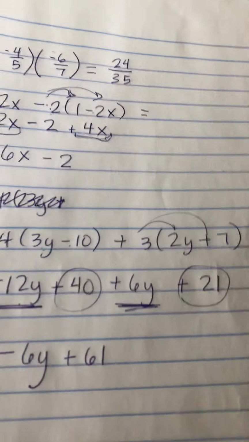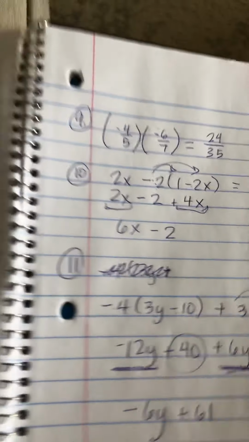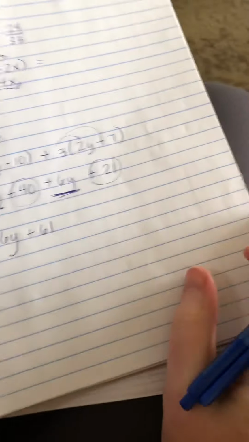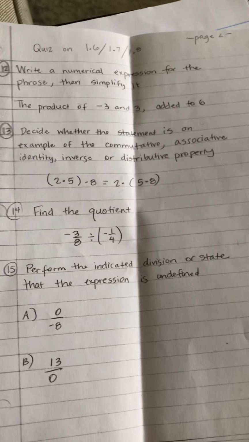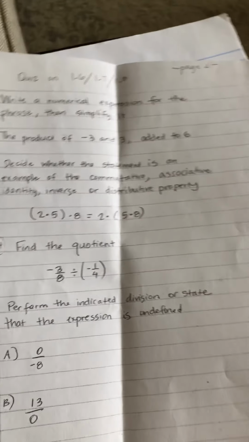This pretty much whole test was, did you know your signs? Do you know your rules? And I believe that if you did poorly on it, and when I say poorly, that's probably about less than an 80, you really, really need to memorize those rules.